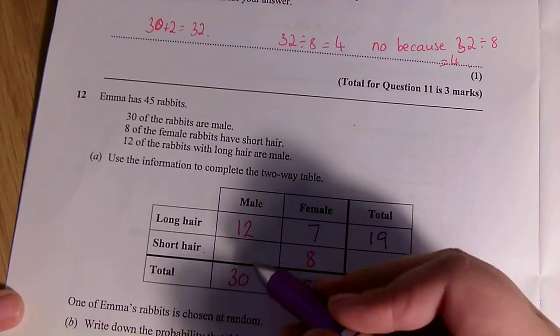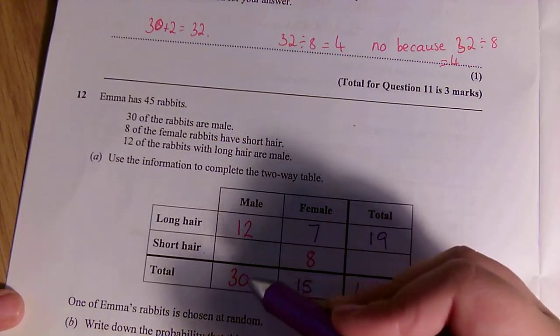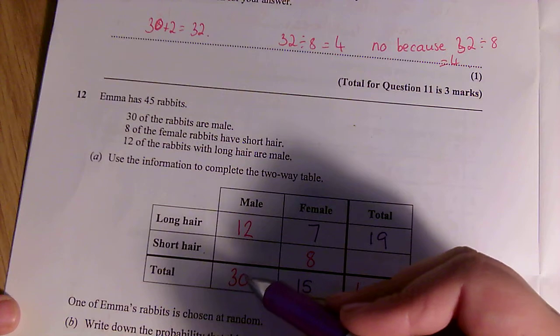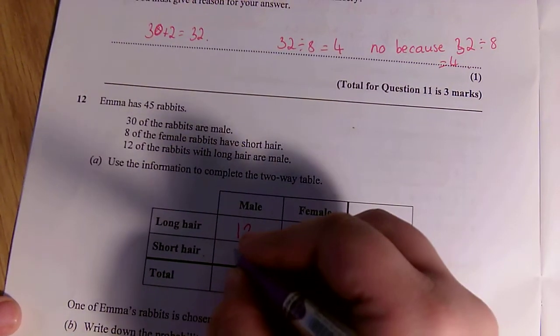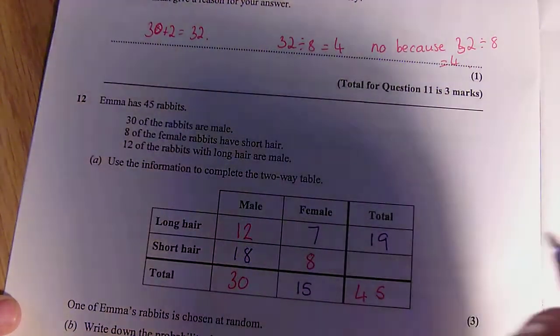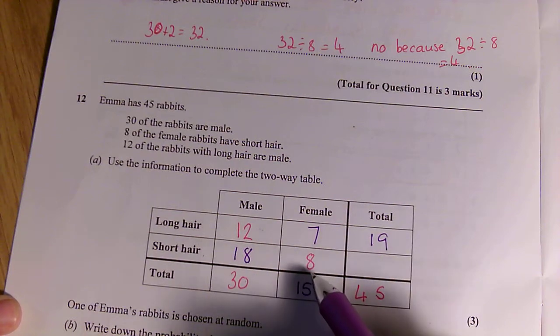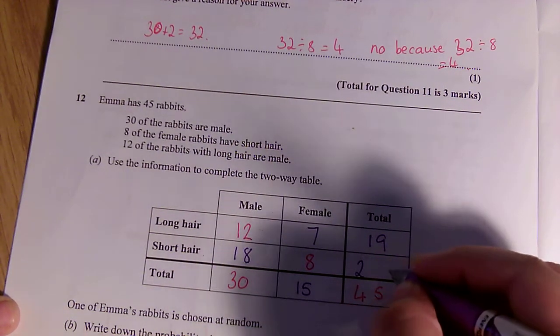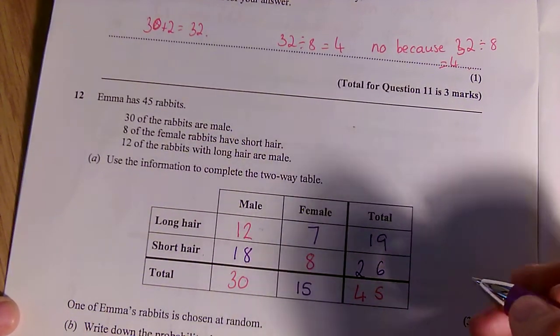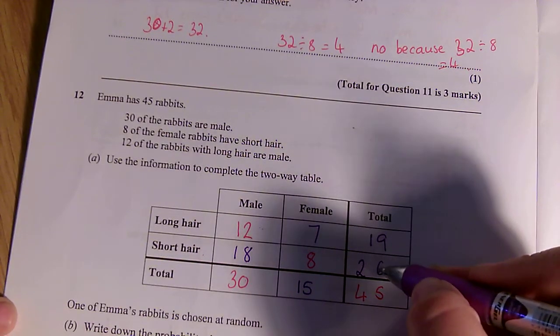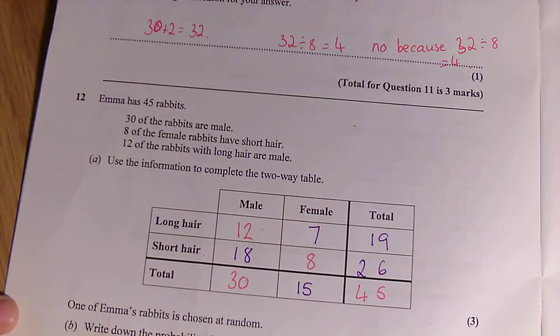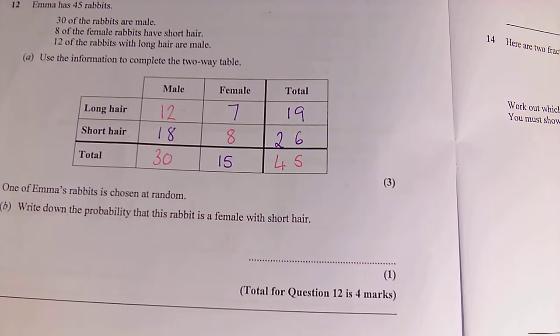I can find out how many more males are needed for the total number of males. So I can do 30, take away 12, leaves me with 18. I can do 18 plus 8, which is 26. And I can double check, 19 plus 26, does that give me 45? Yes, it does.